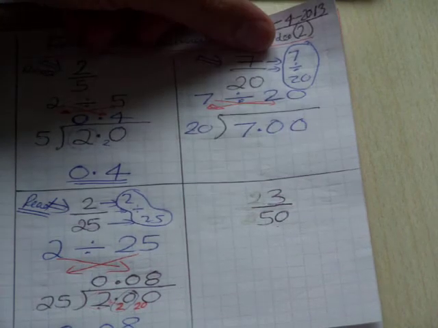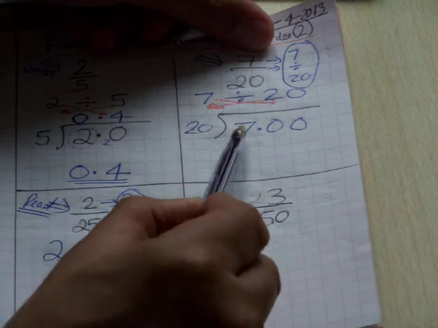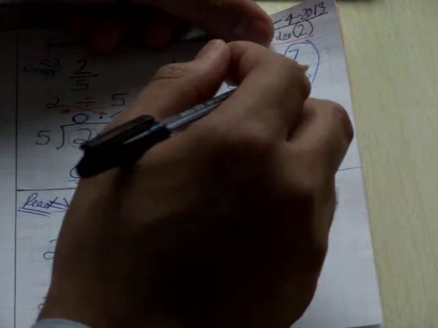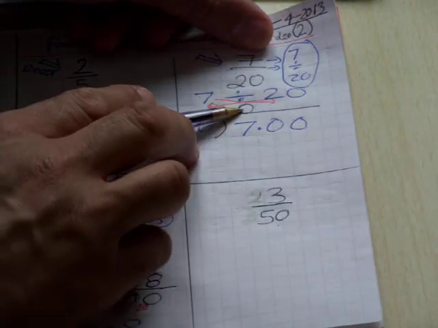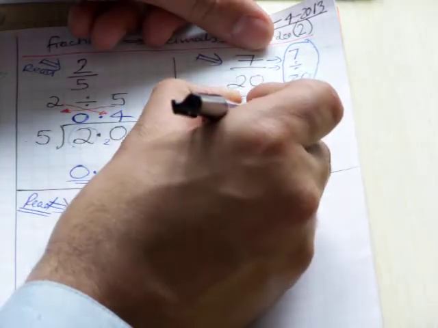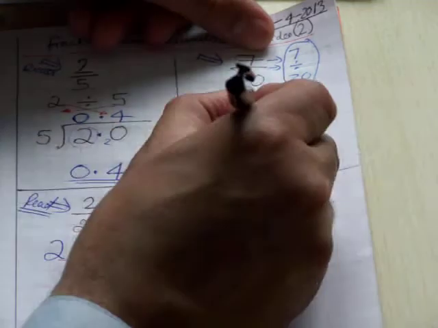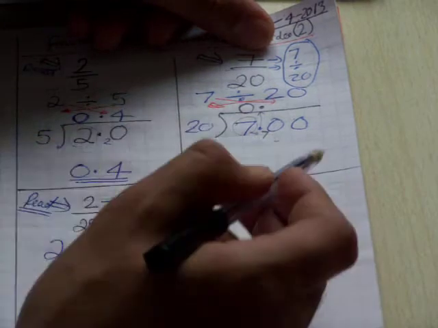Start. Let's go. So again, we say how many 20s can you make out of 7? You have 7 friends, can you make a group of 20? And the answer is no. At the end of no, we have an O. Put the O down. The O in no becomes our 0. Copy the decimal point up. Now that whole 7 becomes a remainder. The whole number becomes a remainder, it's left over.